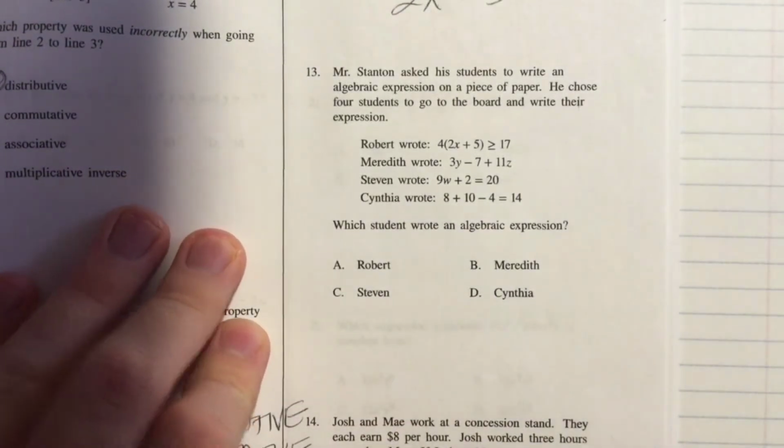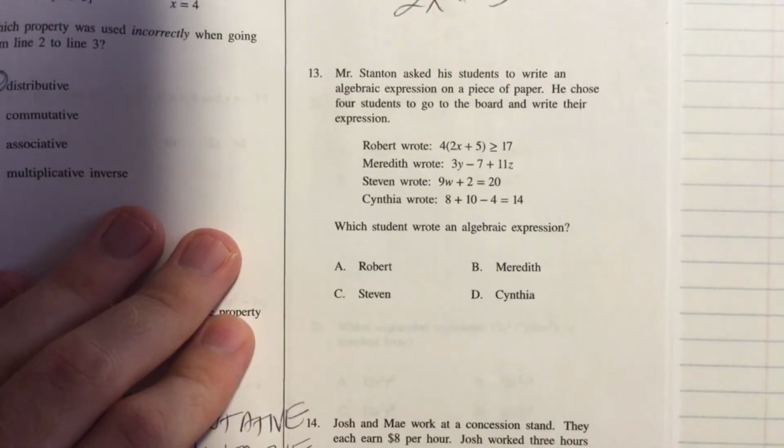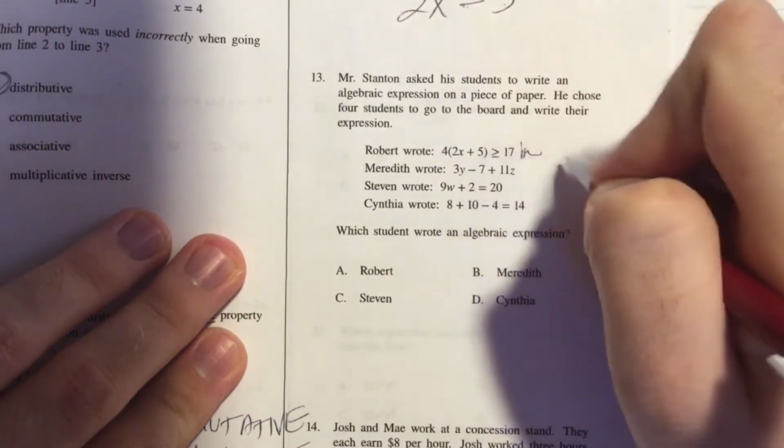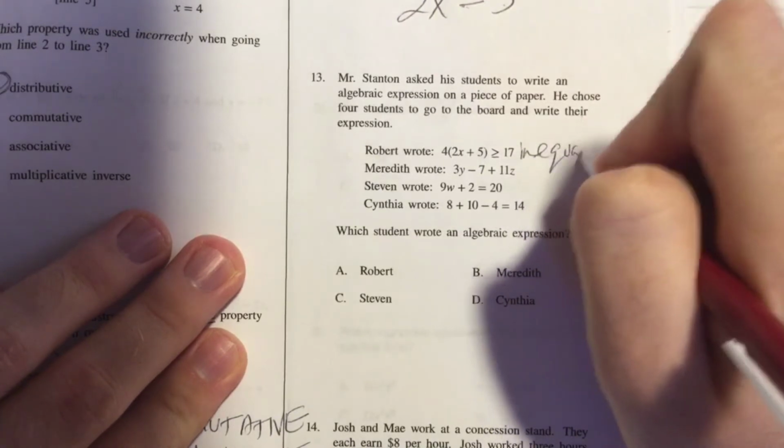13. Mr. Stanton asked his students to write an algebraic expression. He chose 4 students to go to the board. Robert wrote, this would be an inequality since there's a greater than or equal to sign. So that's not what we're looking for.